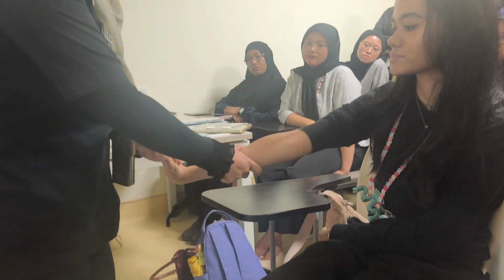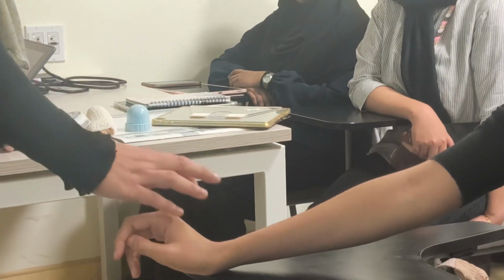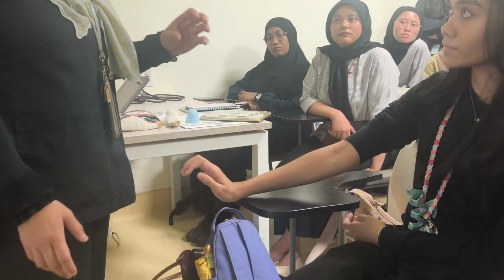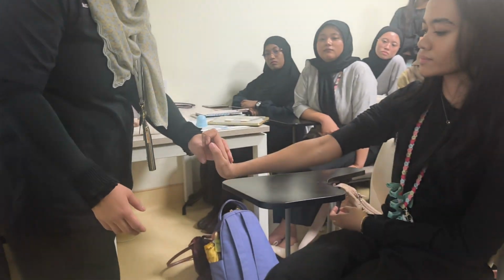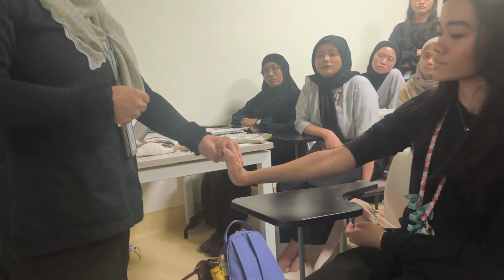Right, so you extend. Okay, tapi extend je tak cukup. You need to ask the patient to extend and you have to resist. Extend. Okay, push against my hand. Okay, then the muscle will contract. Okay, alright. So for example, after you do that, okay, if the swelling is overlying that muscle, okay, again, sentuh, that swelling will become more prominent.